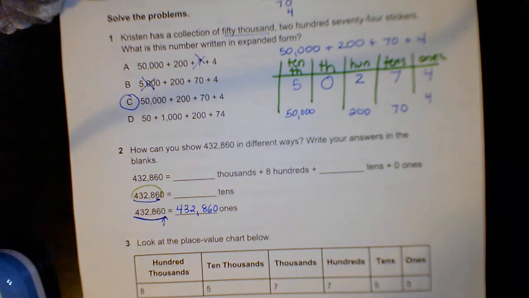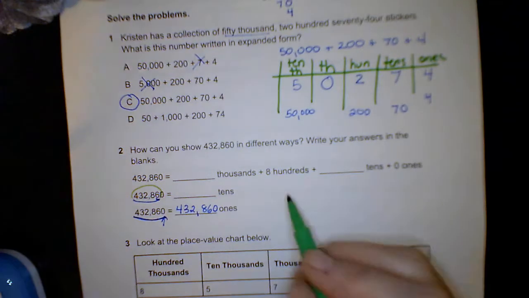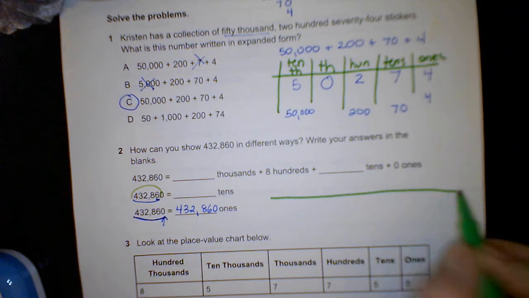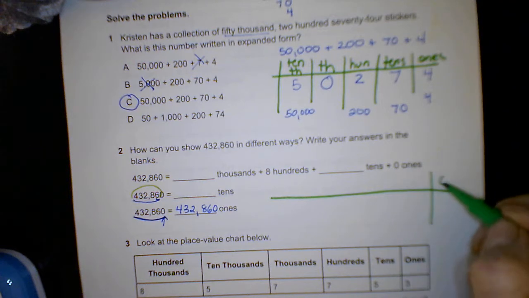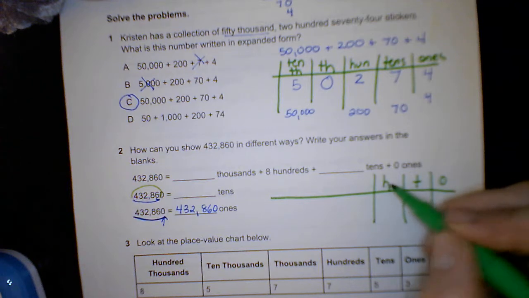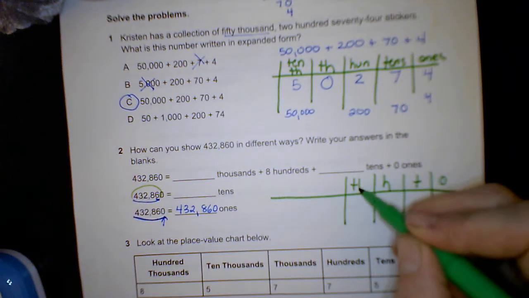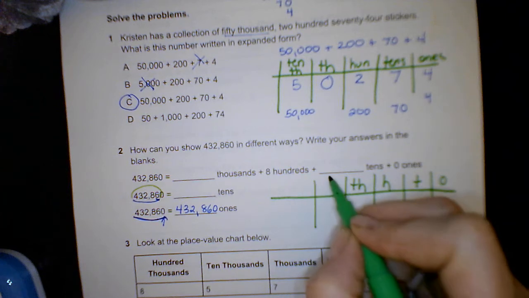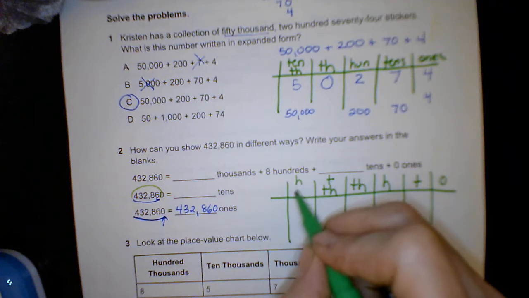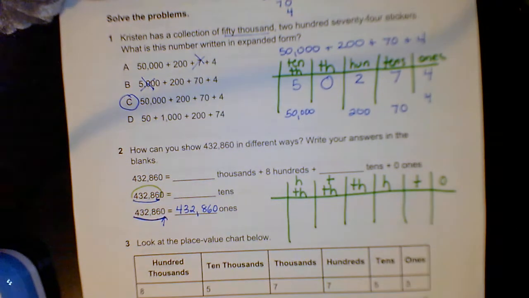Now the other way that you may remember this, I'm going to go ahead and make us another place value chart to do this one. Let me just cap my pen so it doesn't dry out. So I'm going to make a new place value chart. Now I do have to go to the 100,000s for this one. So here's my ones, tens, hundreds, thousands, 10,000s, 100,000s. And I'm just going to go ahead and write that number there.